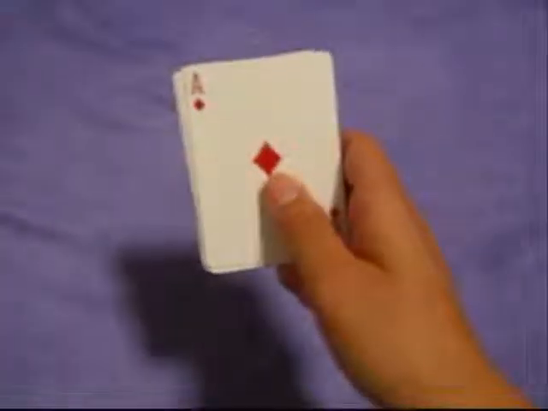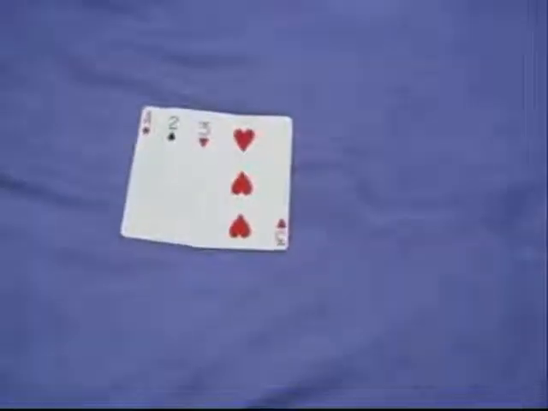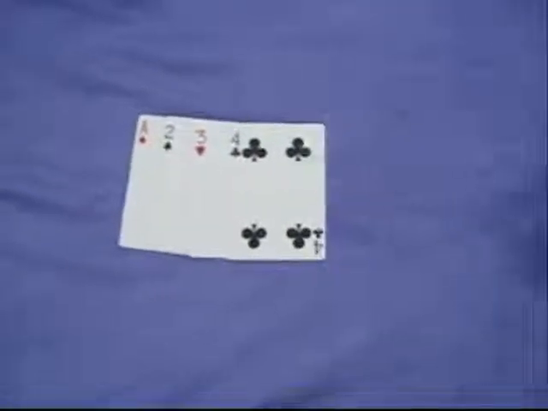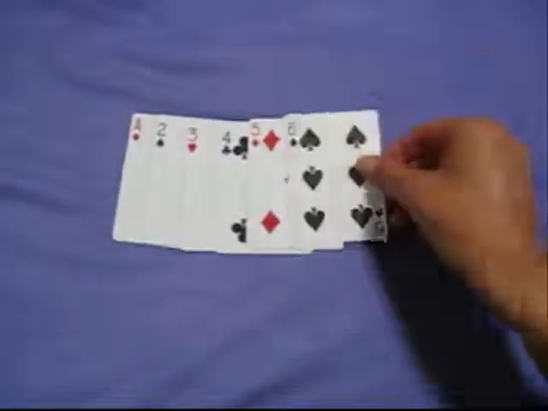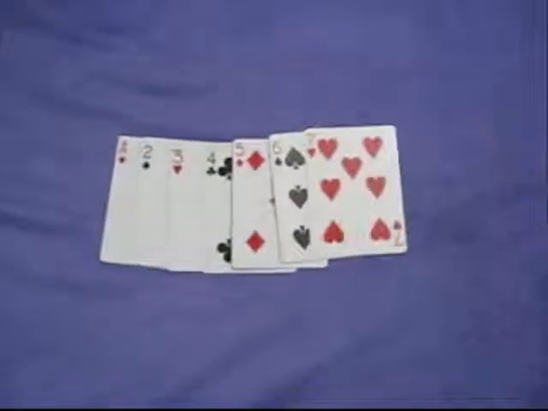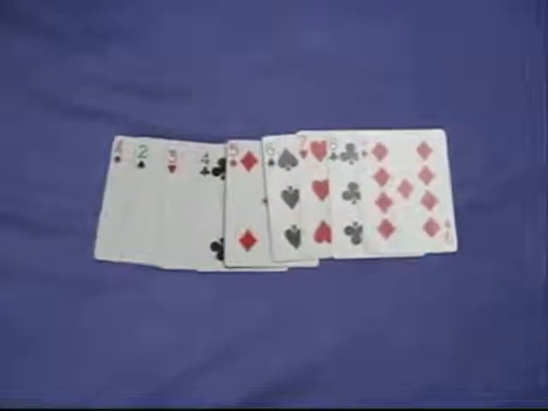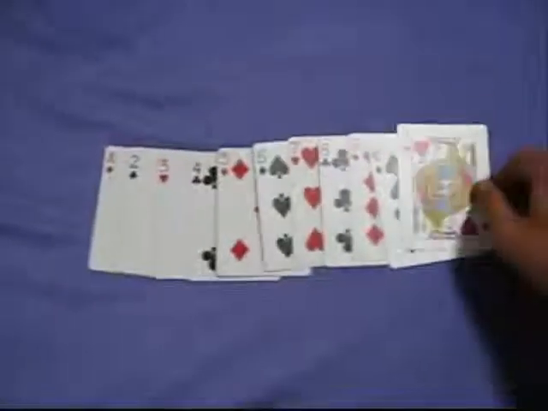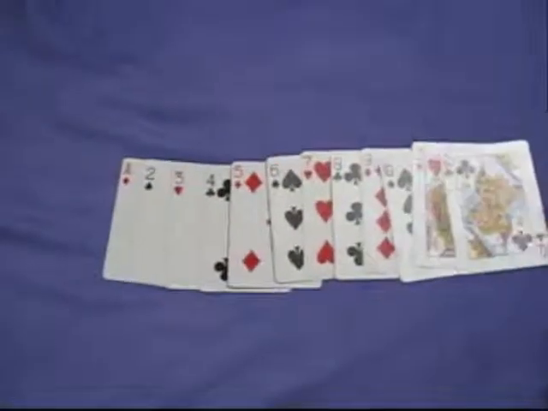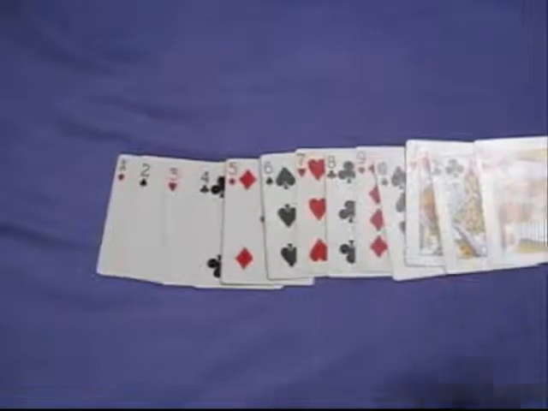I'll be demonstrating how easy it is to make a pattern using a set from a deck of cards. Ready? Let's get started. Ace, 2, 3, 4, 5, 6, 7, 8, 9, 10, Jack, Queen, and King.